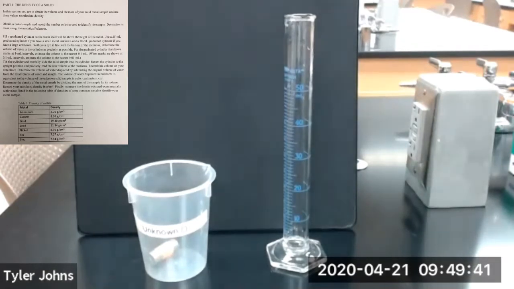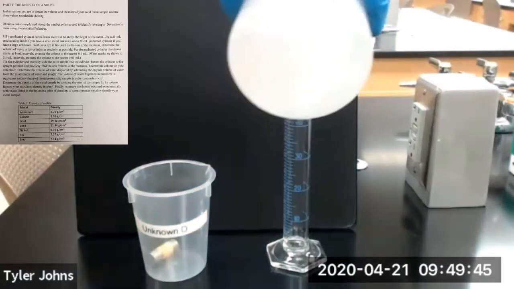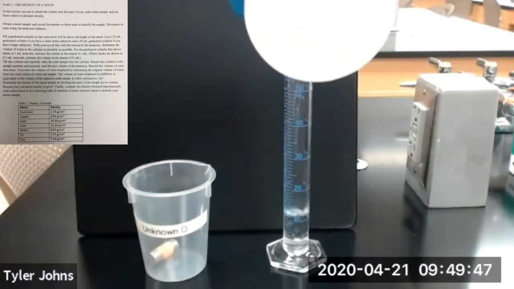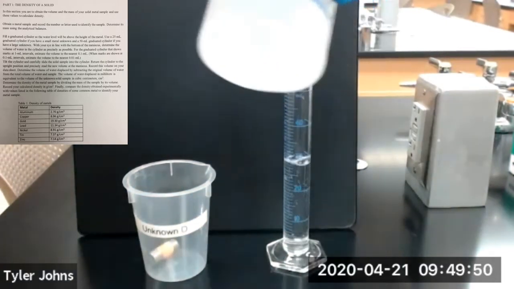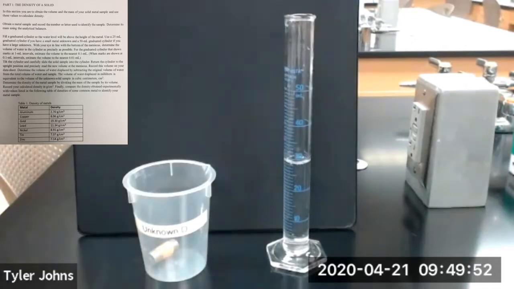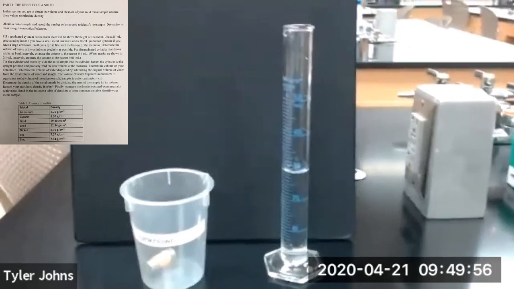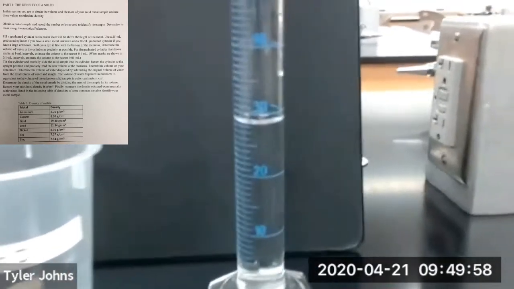Now we're going to determine the volume of unknown metal cylinder D by displacement. We will add some deionized water to our 50 ml graduated cylinder. You will determine the volume of that water in the graduated cylinder. This is the volume of water in our 50 ml graduated cylinder.